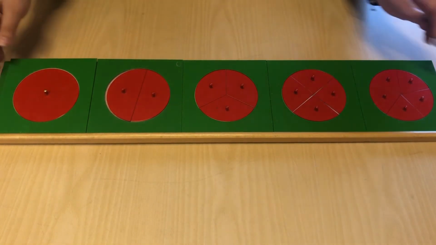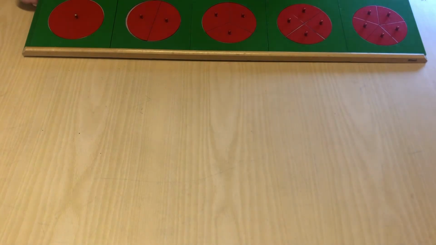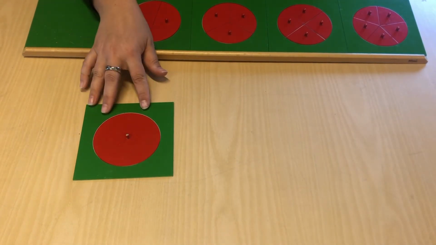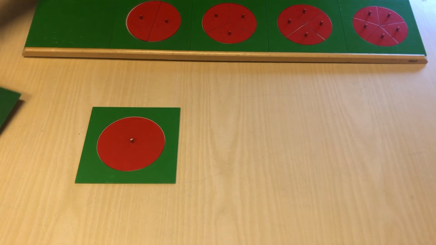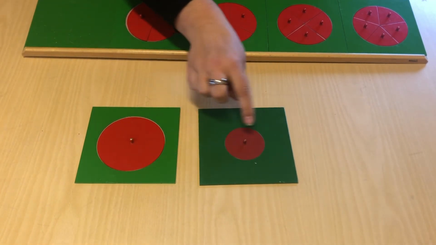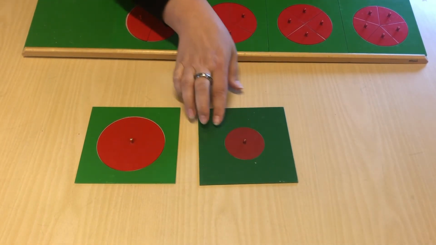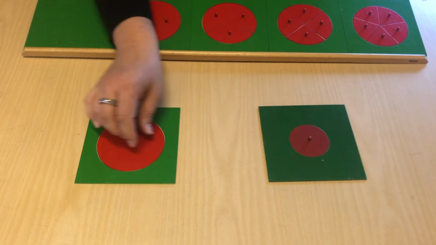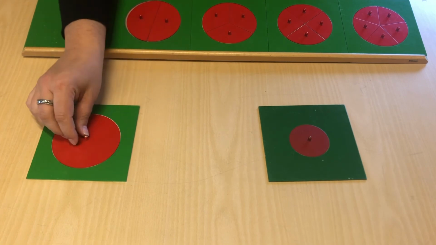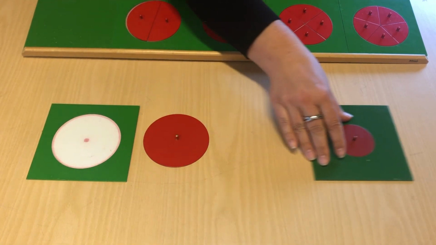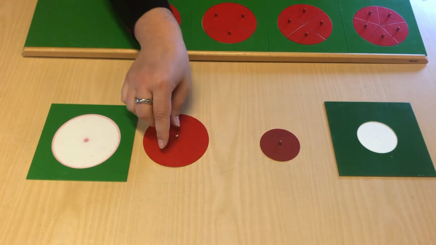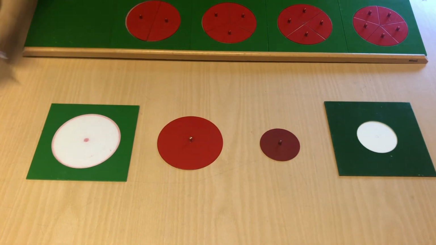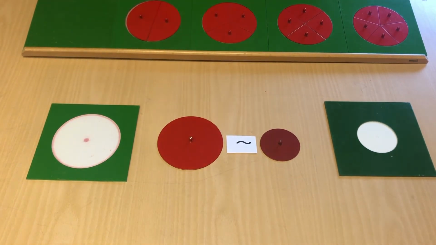To find similarity in circles, we can't use the fraction circles anymore because obviously they're all going to be different sized fraction pieces. But we can use the whole circle, and we can use the other circles of varying sizes from both the metal insets but also the geometric cabinet. So we can find different circles, and circles are circles. They just vary in diameter. So we can find any circle within the classroom, within the environment, and we can say that they are similar.